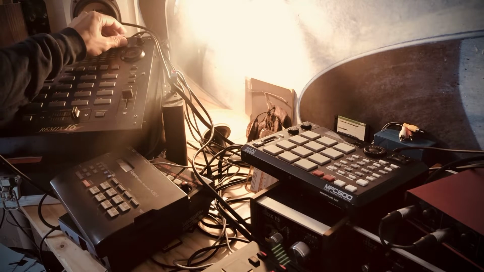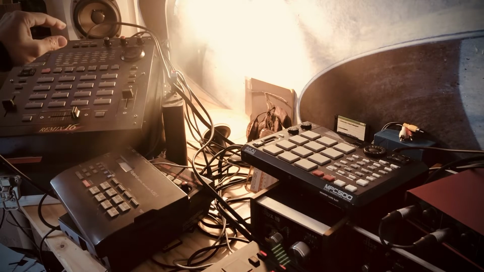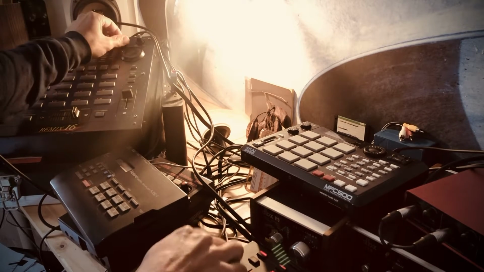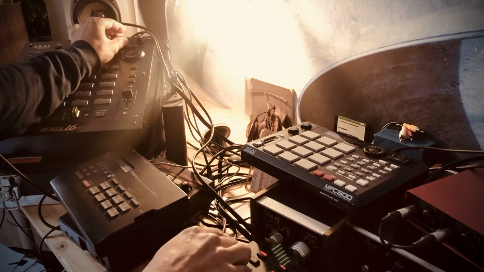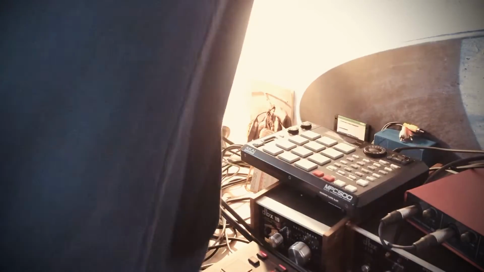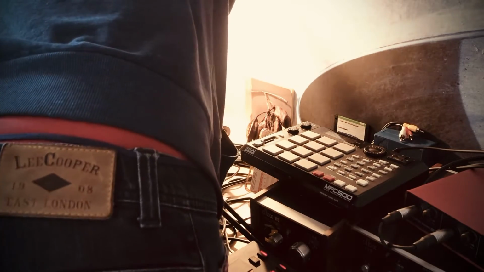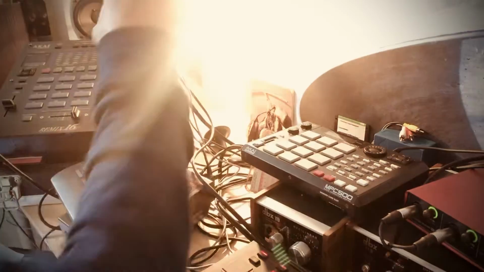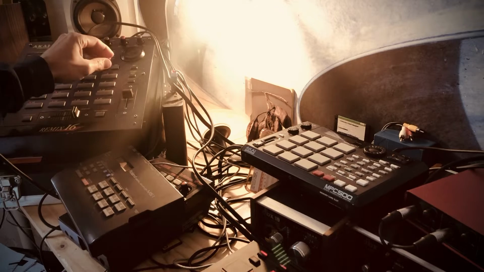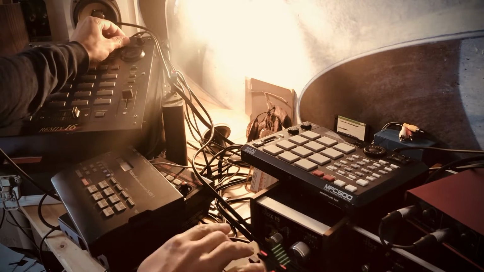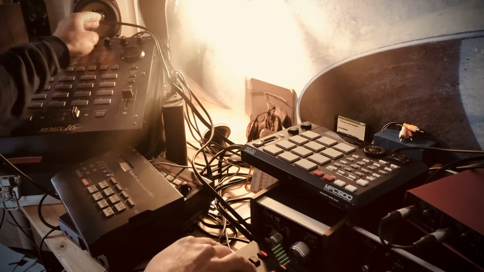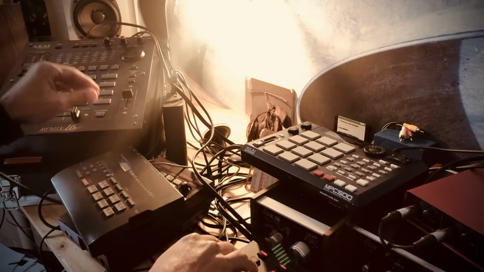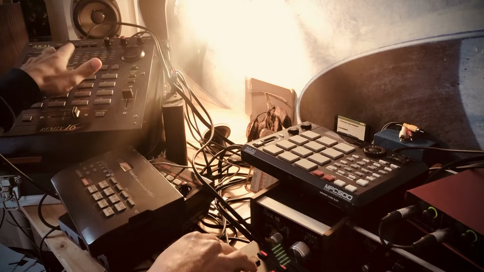I will choose a lower level and, I forgot to turn on the switch to phono. Yes, don't press record.